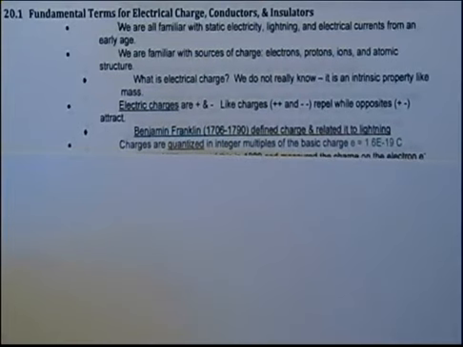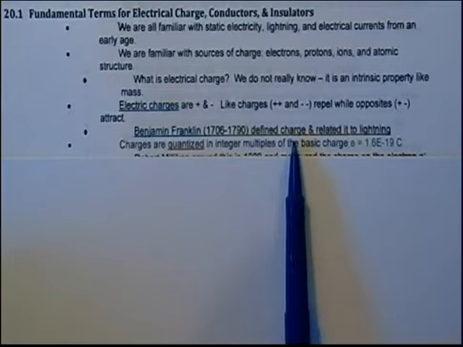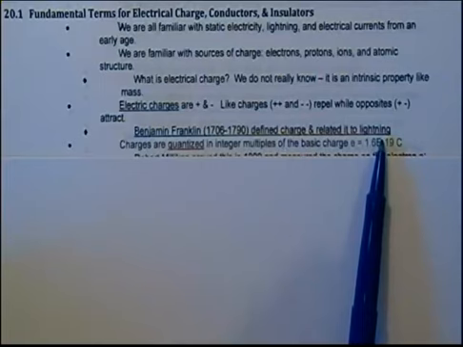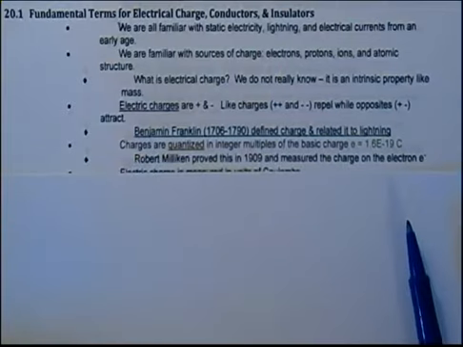And most of you are also familiar with the fact that Benjamin Franklin, who lived from 1706 to 1790, was the first one to actually define electrical charge and link it to lightning. And you're familiar with his famous kite experiment. We know that charges have certain properties.